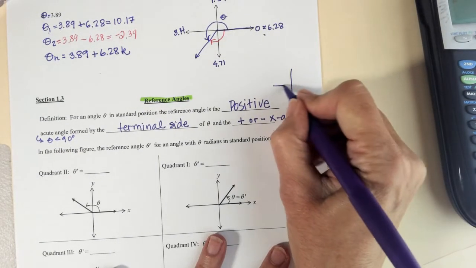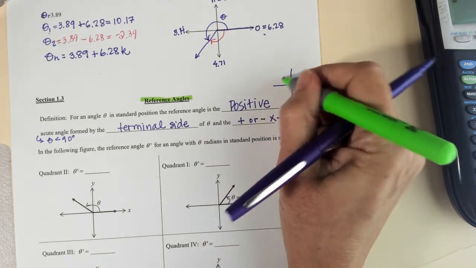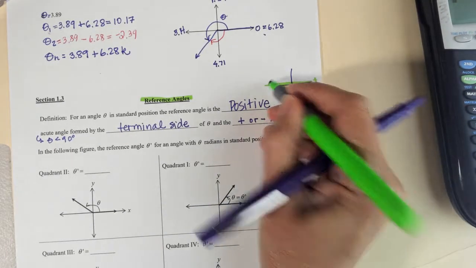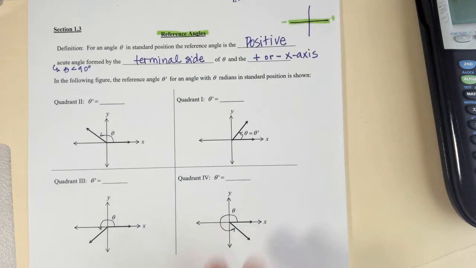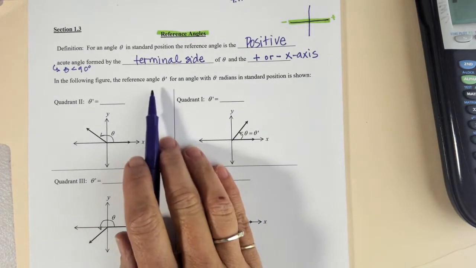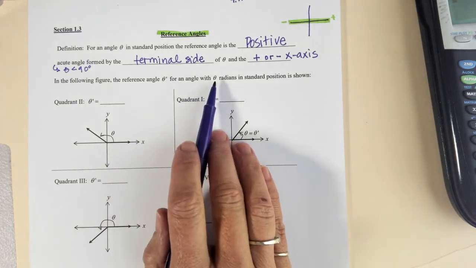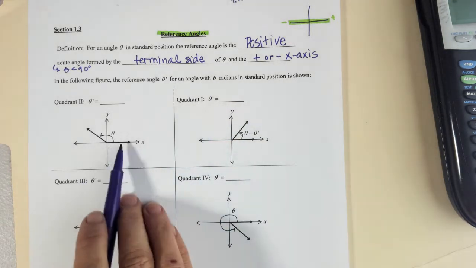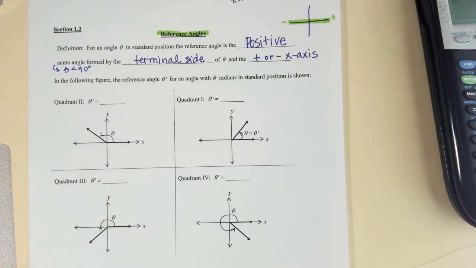So I have my coordinate plane, and I'm only dealing with the x-axis. This is the positive side of the x-axis. This is the negative side. And you'll see what we're talking about. In the following figure, the reference angle theta prime, the way you read that, for an angle with theta radians in standard form is shown. Here's my theta, and I want theta prime to be the reference angle.